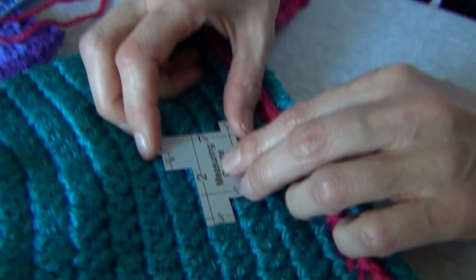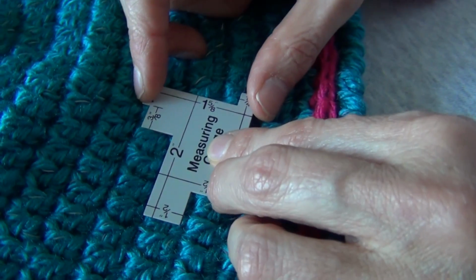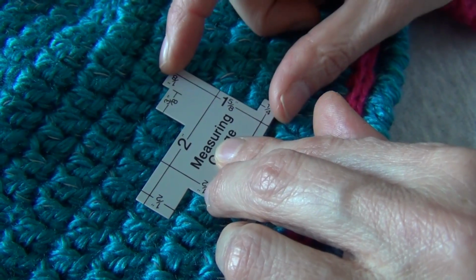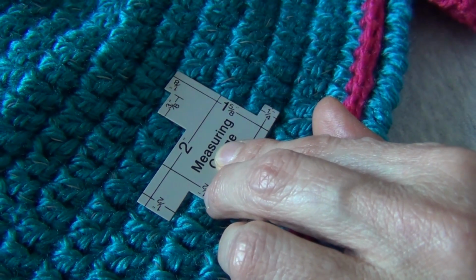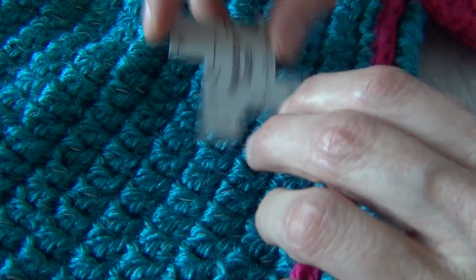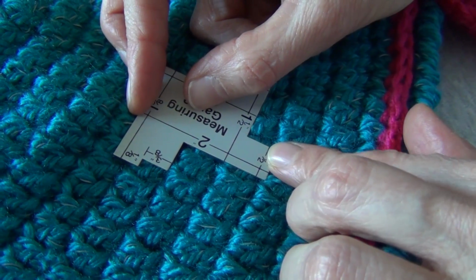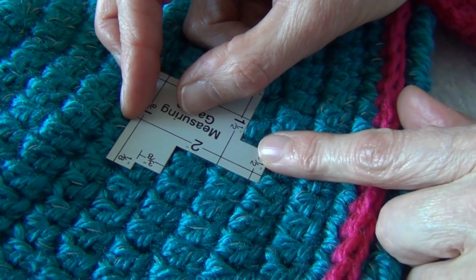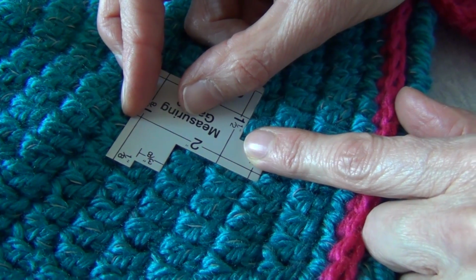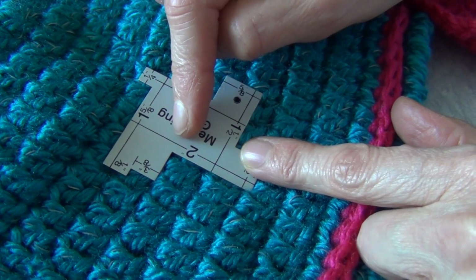You'd put one stitch, there's a stitch there, there, and there. So if I put it on the end of the stitch, I can see that in 2 inches I have 1, 2, 3, 4 double crochets. So I know then that I have 4 double crochets in 2 inches. And then if I come up to see how many rows I have, I have 2 rows in 2 inches. So I have a gauge of 4 double crochets and 2 rows or rounds per 2 inches.